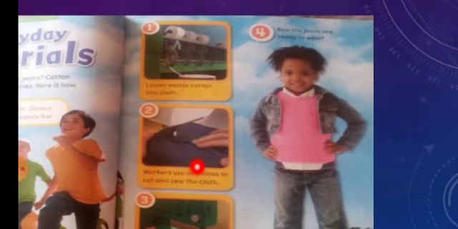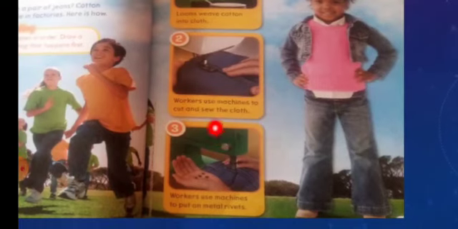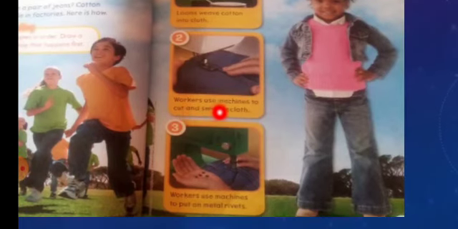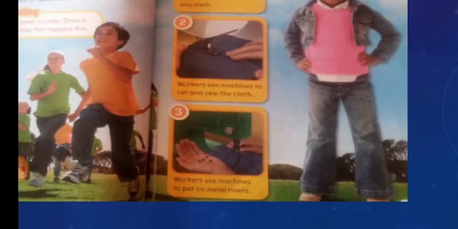Step number 2: workers use machines to cut and sew the clothes. Those are workers, and these are machines. They use them to cut and sew the clothes.